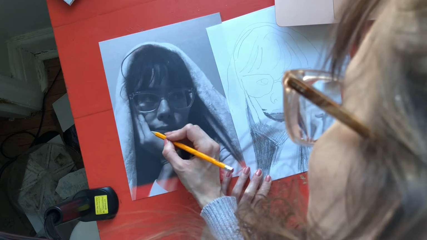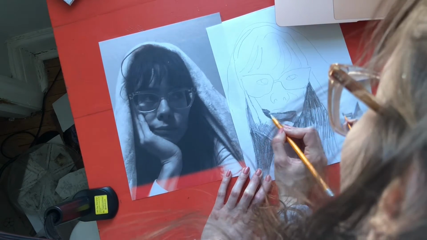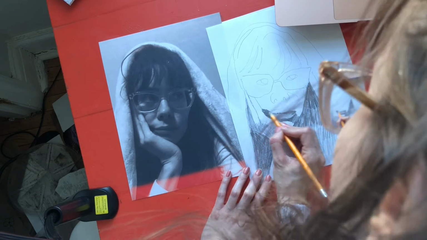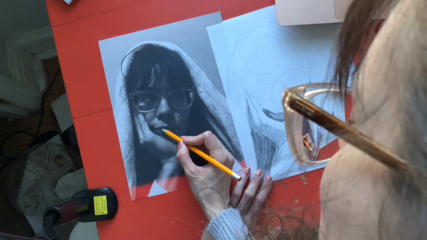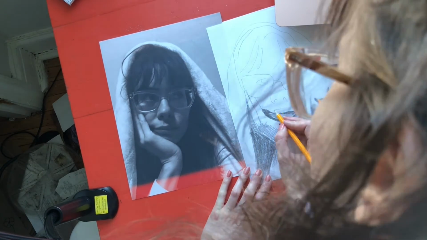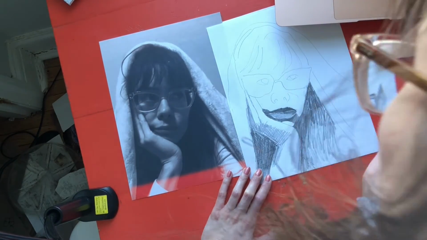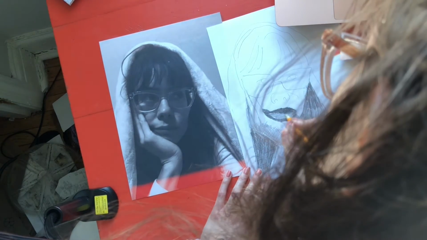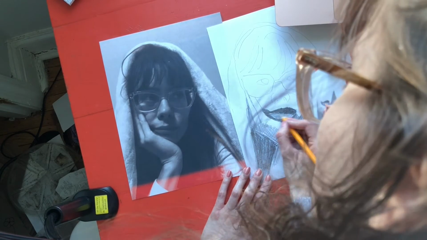And that shadow goes right here into my hand and right into the corner of my mouth. You can see that the value of my upper lip is a lot darker than the value of my lower lip. I need to make the shadow on the bottom a little bit darker, so I'm going to do that.